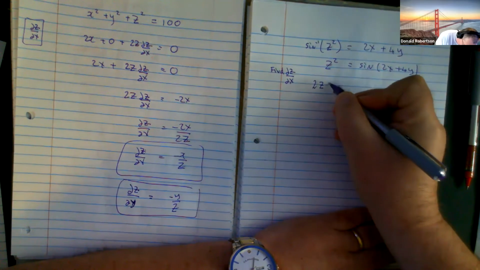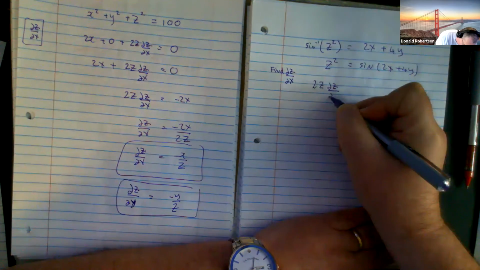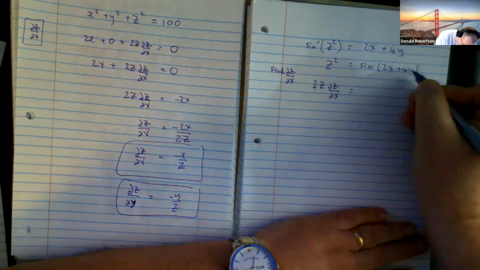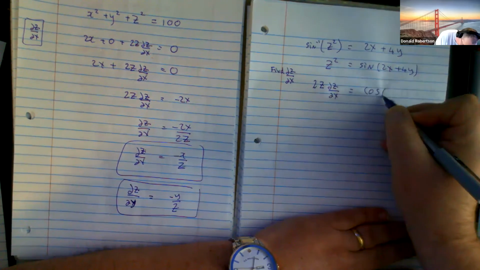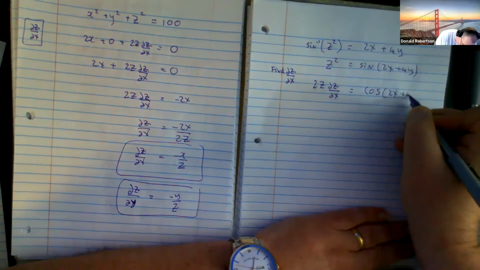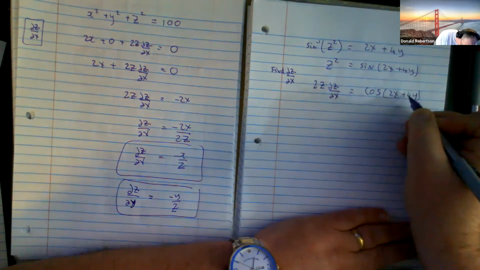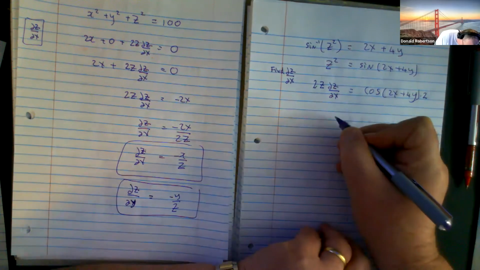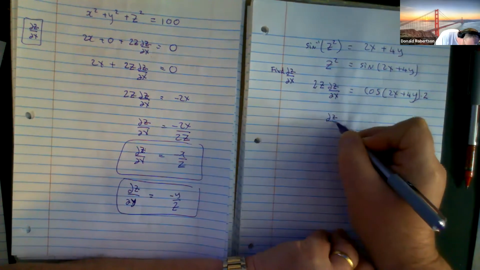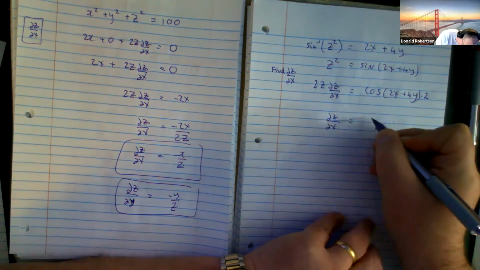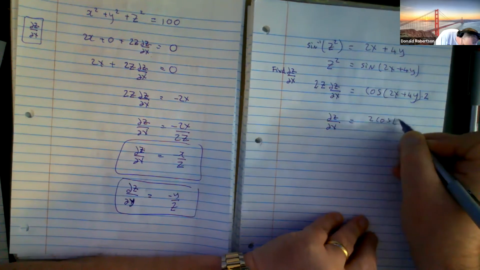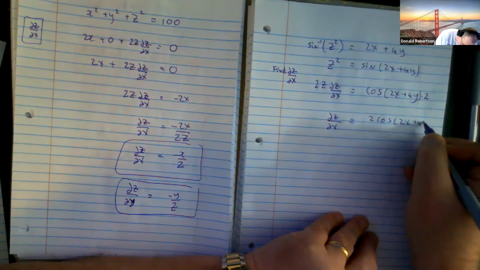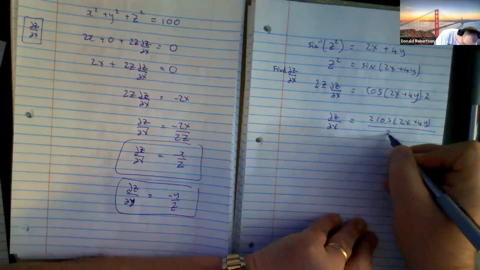So you differentiate that, you get 2z dz by dx. You differentiate this with respect to x, you get a cosine times the derivative of the inside function with respect to x, which is 2. And dz by dx then is 2 lots of this cosine divided by 2z.